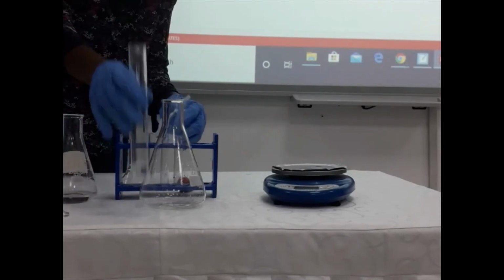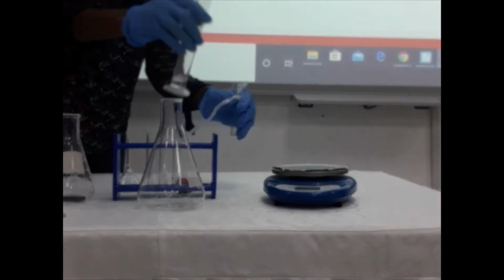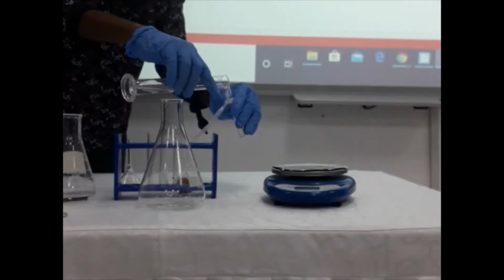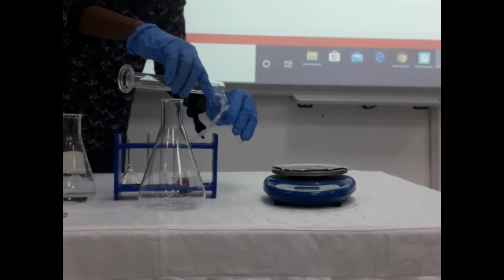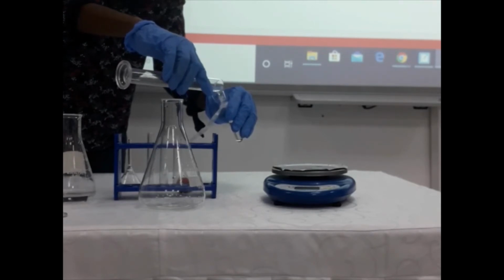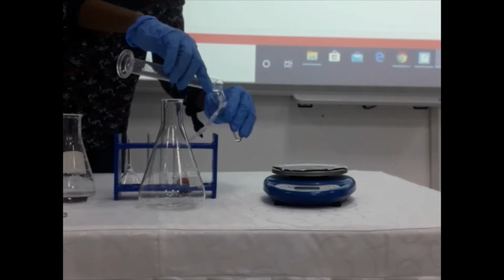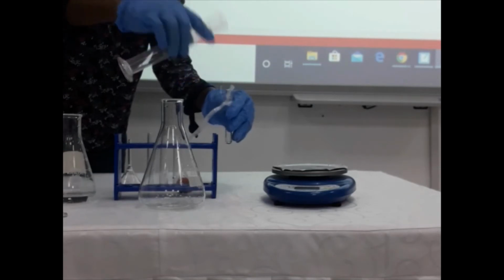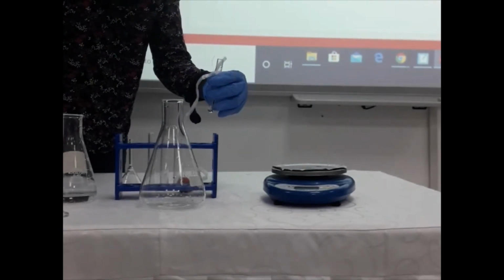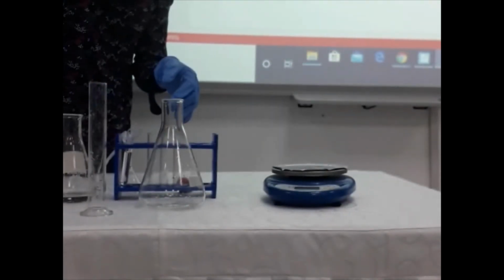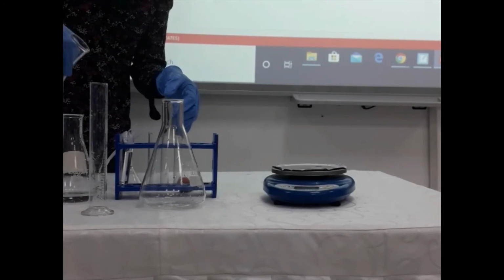I transfer the hydrochloric acid into a test tube. So I place this test tube with the string back in the rack. Also I will measure 5 ml of silver nitrate.